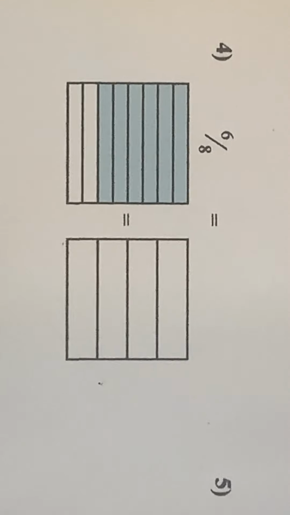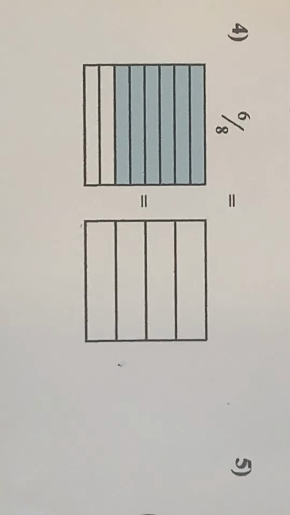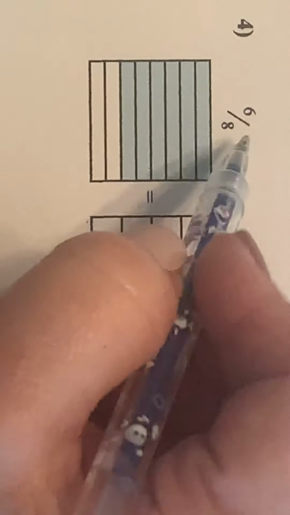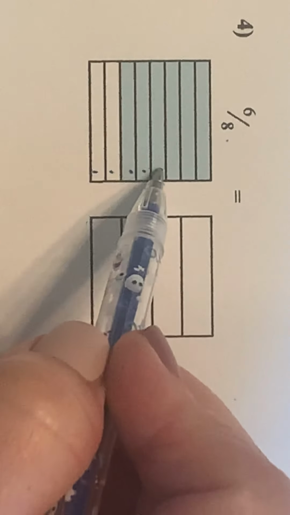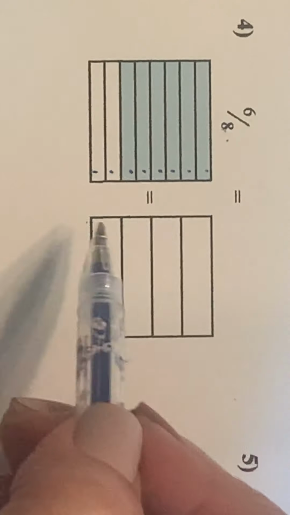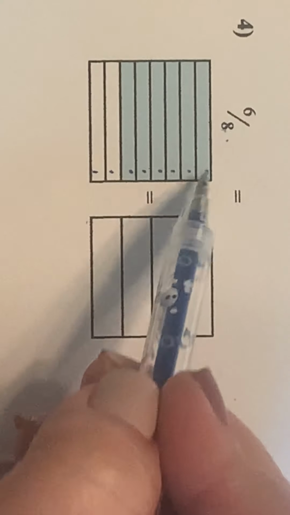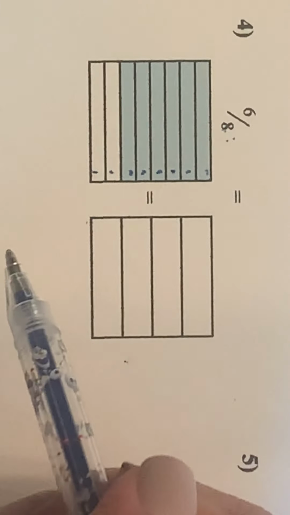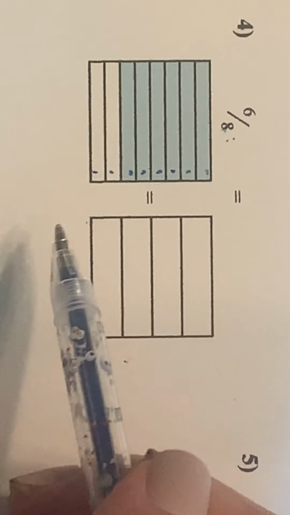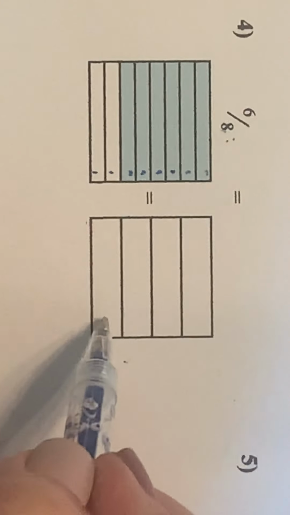Okay, let's move to number 4. In number 4, your denominator is 8. So guess how many pieces we have here? 1, 2, 3, 4, 5, 6, 7, 8. Yep, you're right, 8. How many are colored in? 1, 2, 3, 4, 5, 6. That's how we get 6/8, and you know that. We've been doing it.